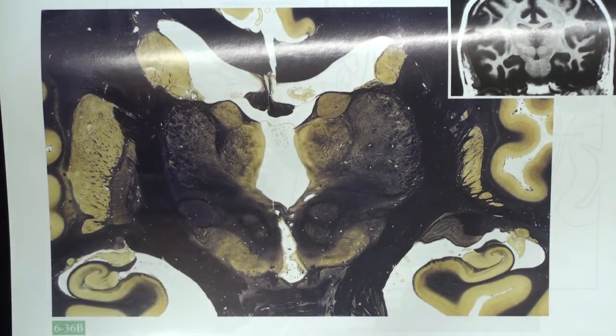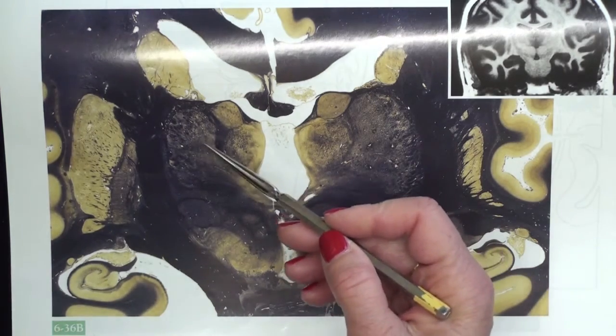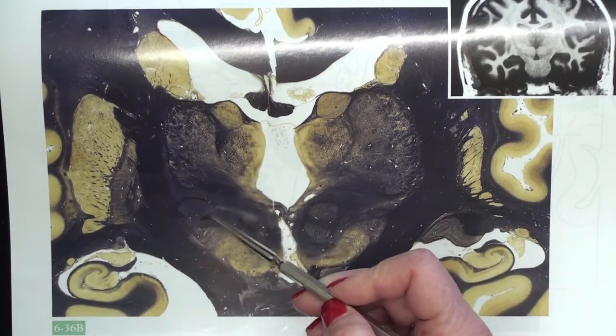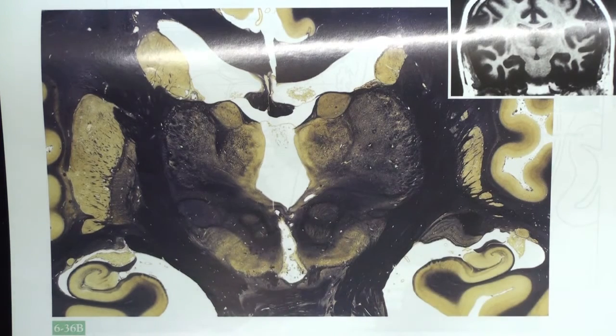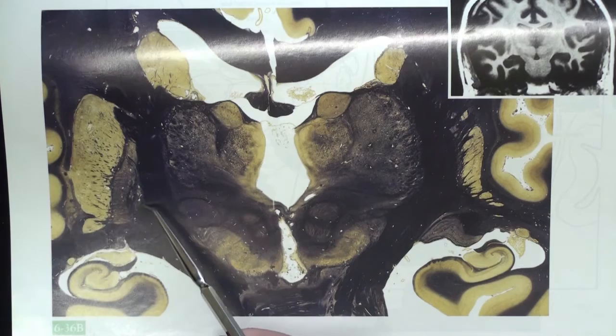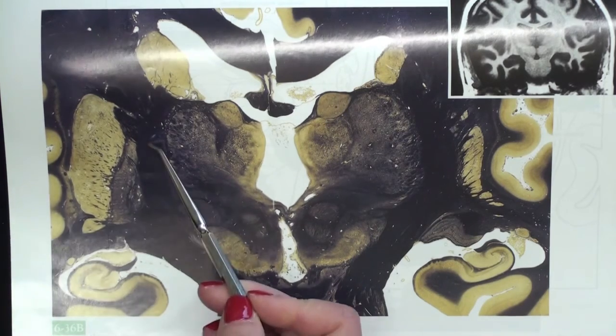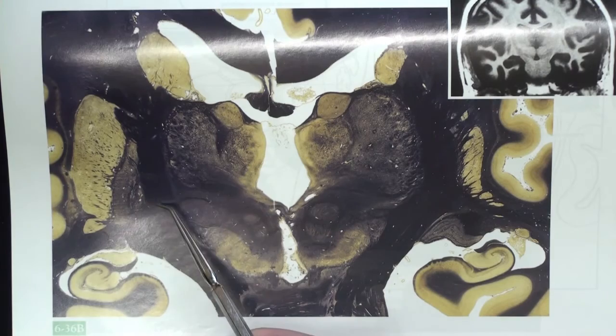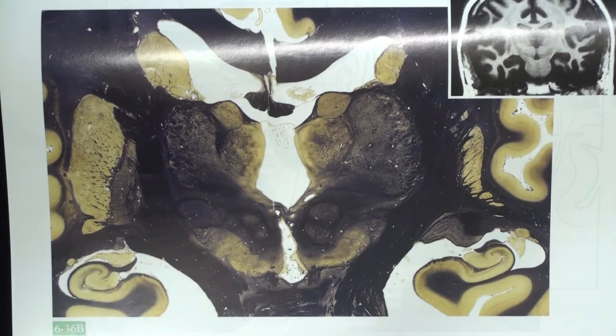Remember that the VA and VL nuclei of the thalamus, as well as the subthalamic nucleus, receive outputs from the basal ganglia. Lesions of the subthalamic nucleus produce hemiballismus. The substantia nigra is one of 2 primary outputs from the basal ganglia, the other being the internal segment of the globus pallidus, which you also can see on this slide here, lateral to the internal capsule. Loss of dopaminergic cells within the substantia nigra results in Parkinson's disease.